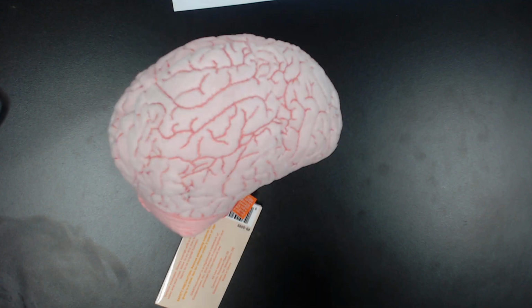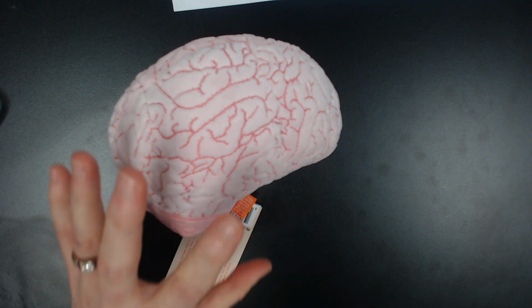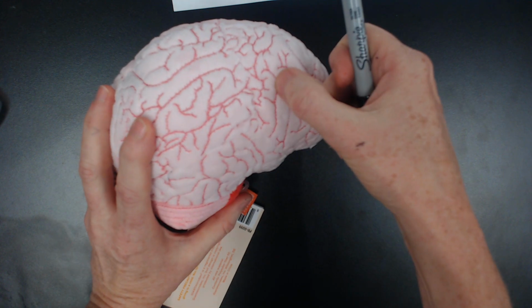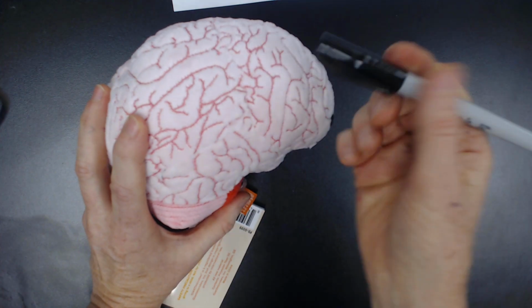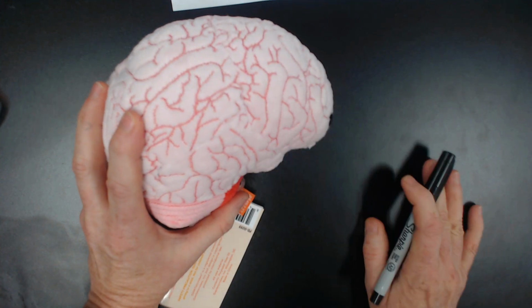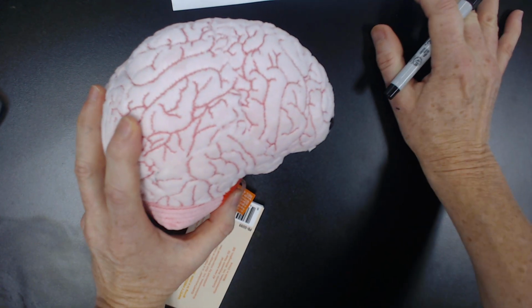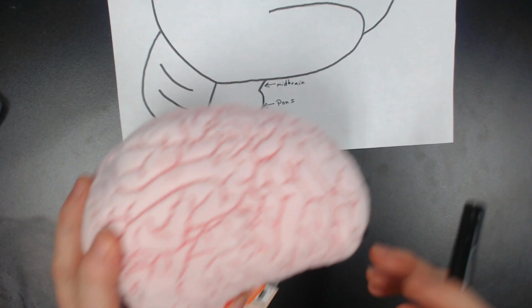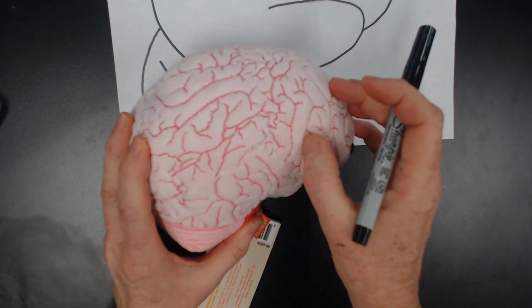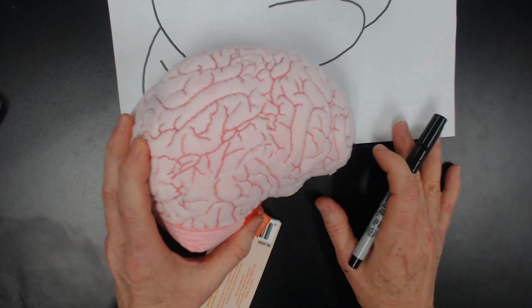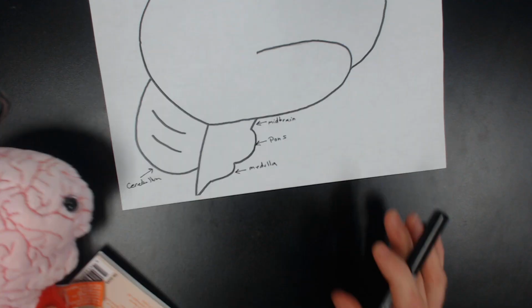Okay, now when I think about the brain, it has a lot of little grooves here. Can you see all those little grooves? All those little red grooves right there? Those grooves have a name. Does anyone know what those grooves are called? These are just teeny grooves in the brain. Sulcus. Yeah.